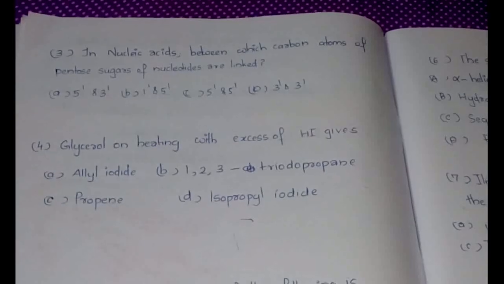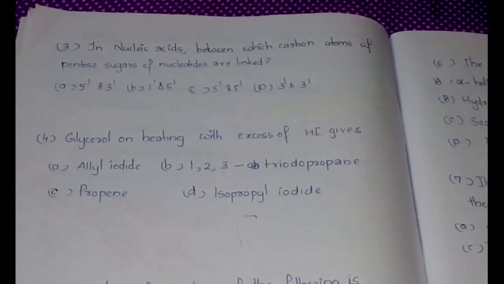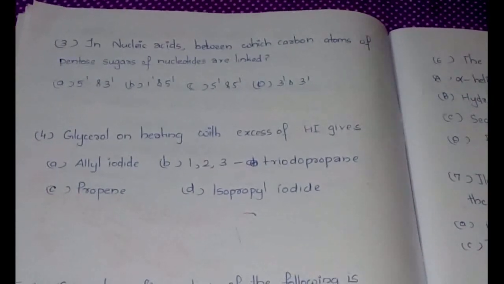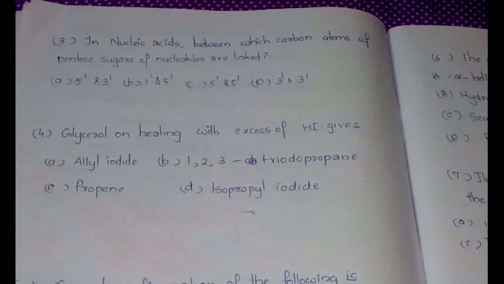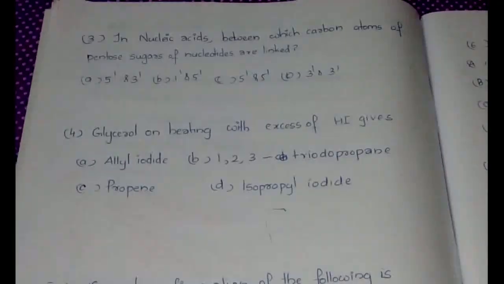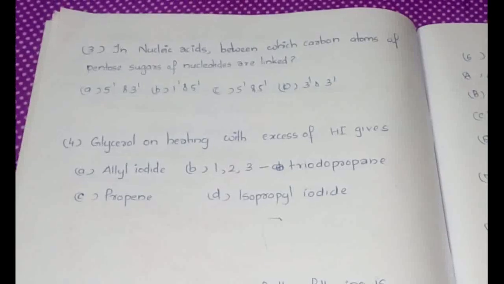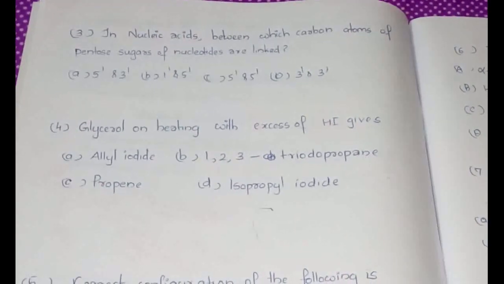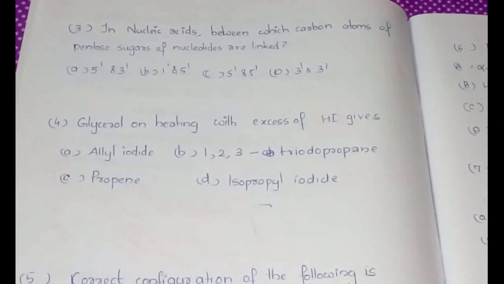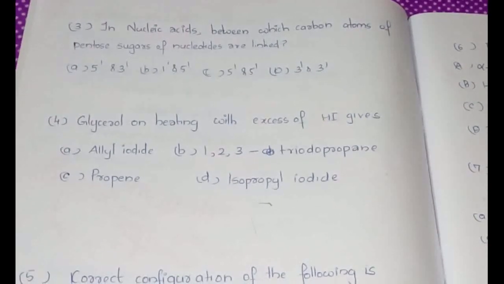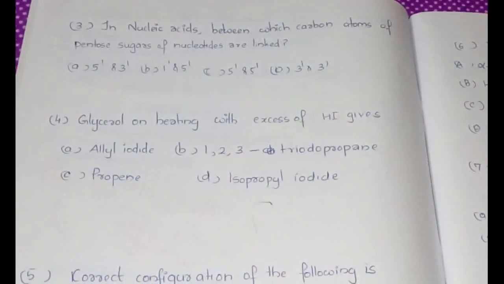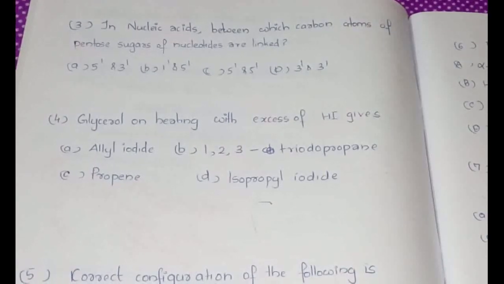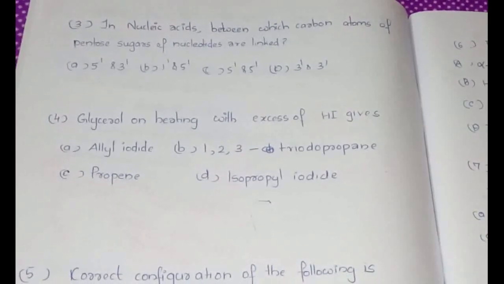Next question, in nucleic acid, between which carbon atoms of pentose sugar are nucleotides linked? So it is a very simple question. Though it is a very simple question, people often tend to confuse this answer with some other. We always know about the 5' and 3' linking of the nucleotides, but here what is the question? The question is to identify the carbon atoms of the pentose sugar to which the nucleotides are linked.